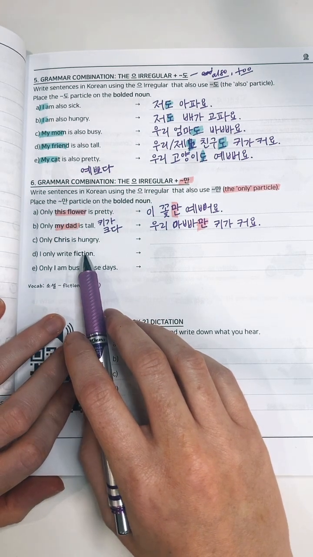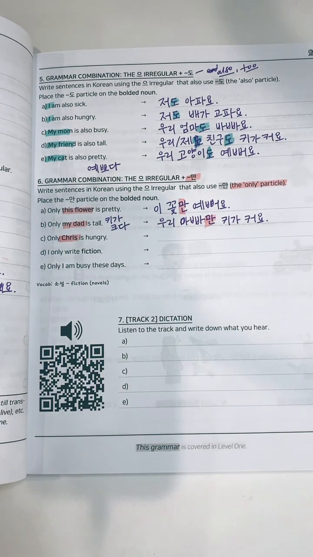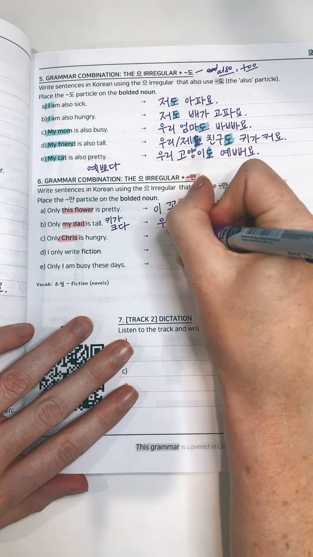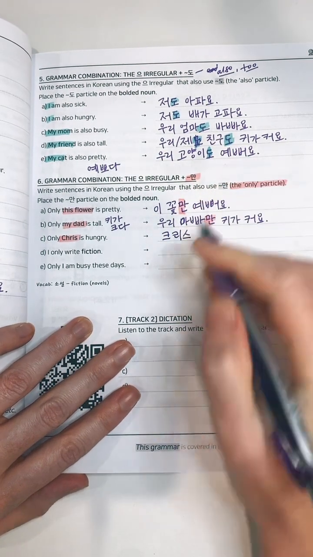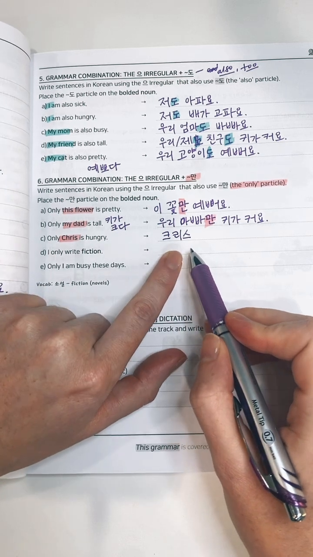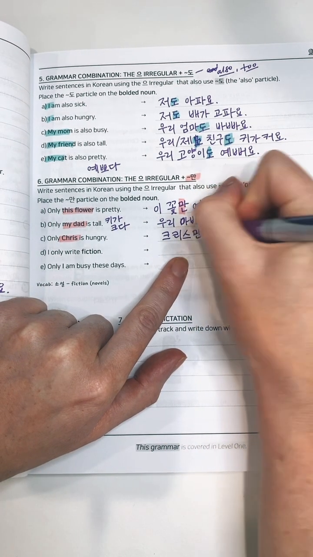All right. C. Only Chris is hungry. Chris is the only person who is hungry. So Chris in Korean, there could be a couple ways to write this, but usually it's romanized. Chris만, or I see someone say Chris 씨만.